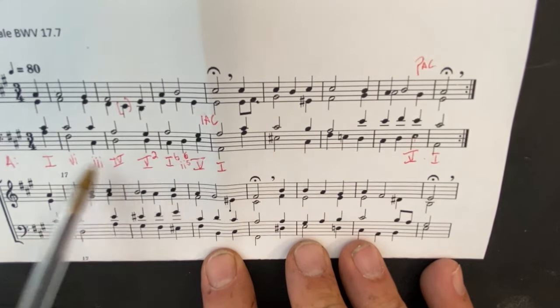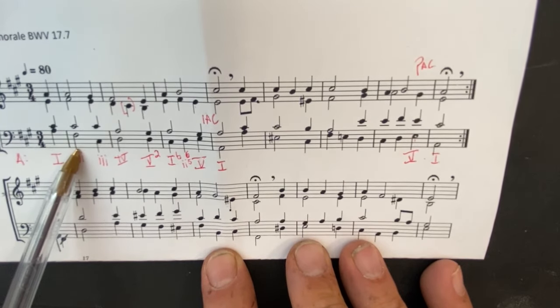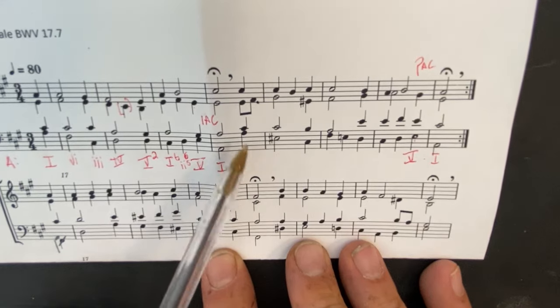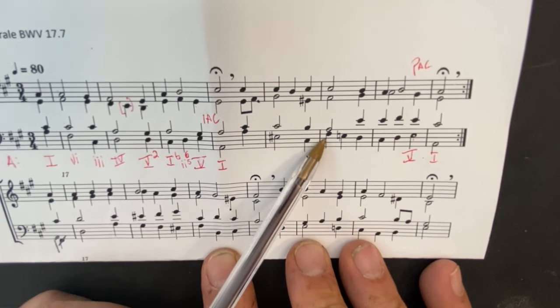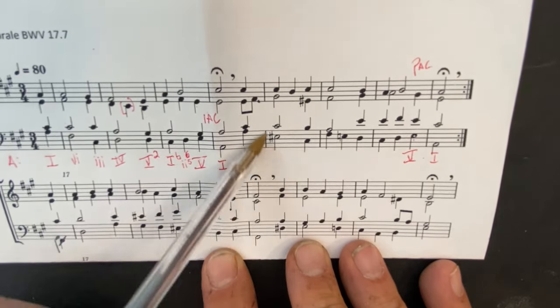Like I said, the first time it's like 1 to 6, but then persist in the key of A. This time it's going to be 1 going to 6, but we're going to front load it with its own predominant.